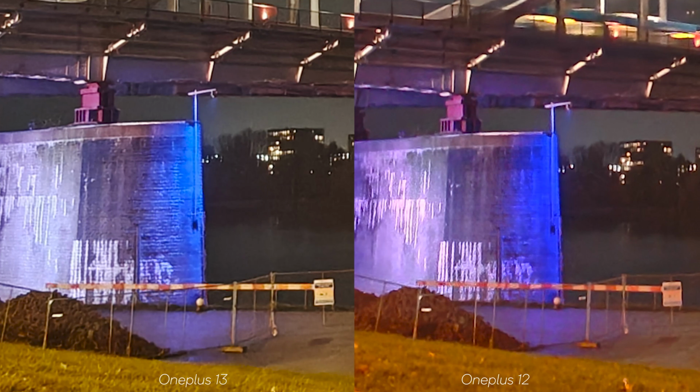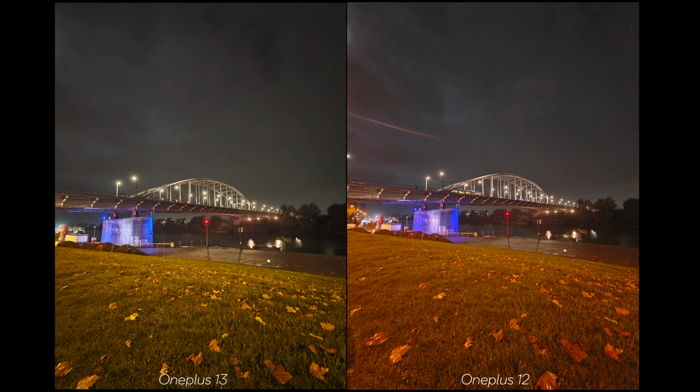And then the colors are much closer to reality and much more details are retained on the OnePlus 13. Naturally, some of that comes down to the much wider ultra wide on the OnePlus 12, but still in terms of quality, it is much better on the OnePlus 13.